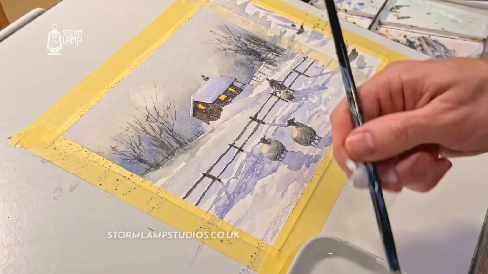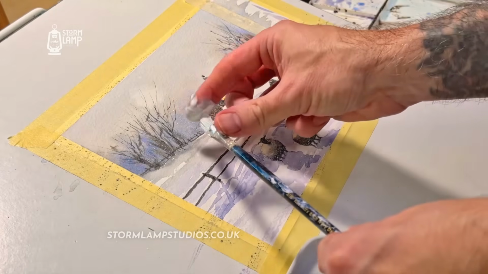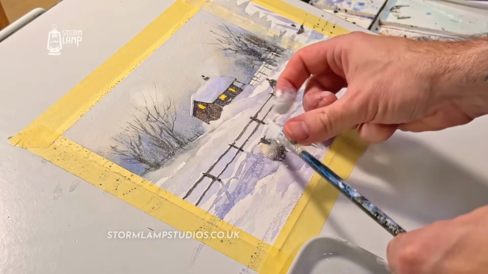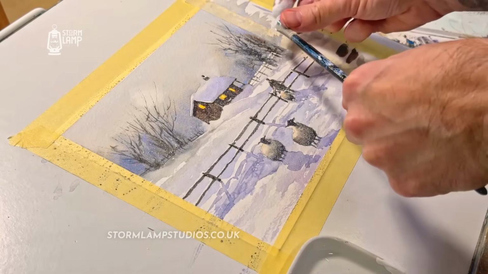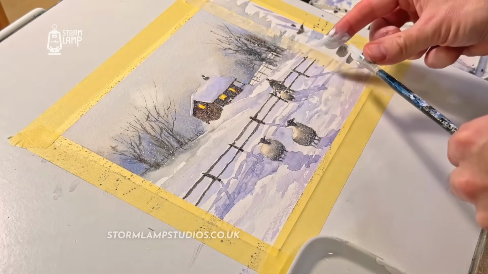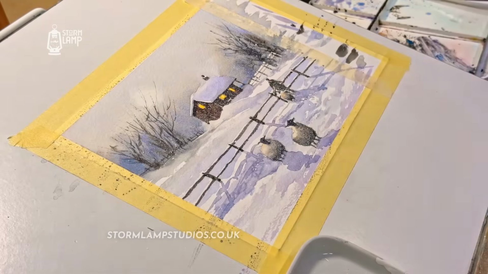See where it sits nice and dark, or the bits that sit nice and dark, this just sits lovely against it. Makes it nice and kind of soft and misty looking.